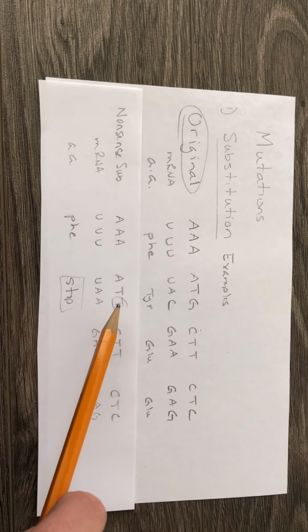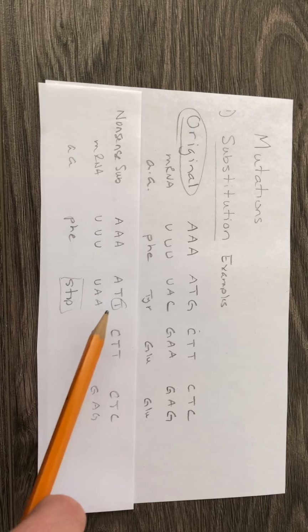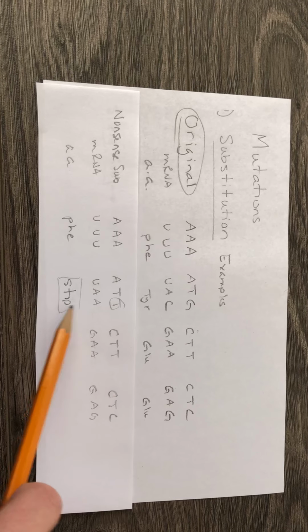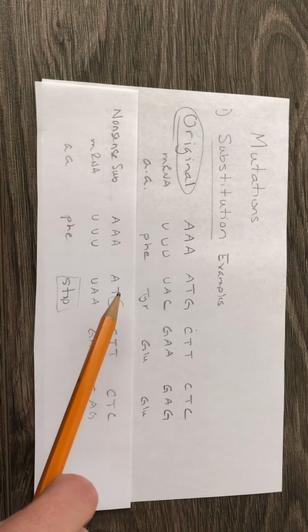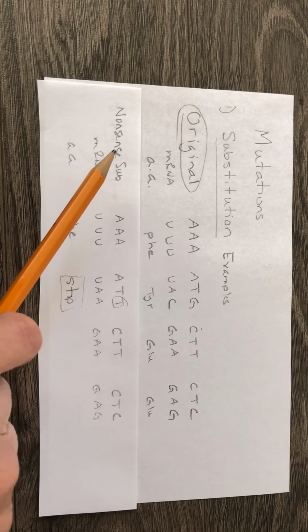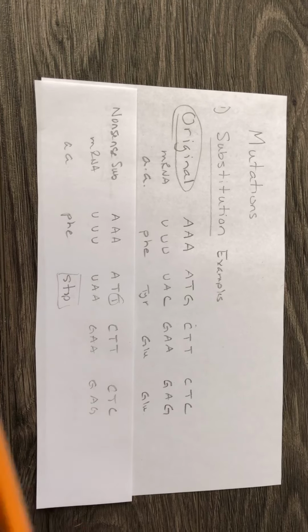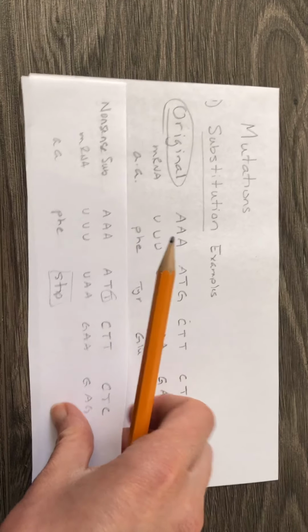But this ATT, when I transcribe that into mRNA, it's UAA. When I look that up on my codon wheel, it codes for stop. So anytime a base pair substitution codes for stop, we say that's a nonsense mutation because the protein would not be made. The polypeptide chain would stop.